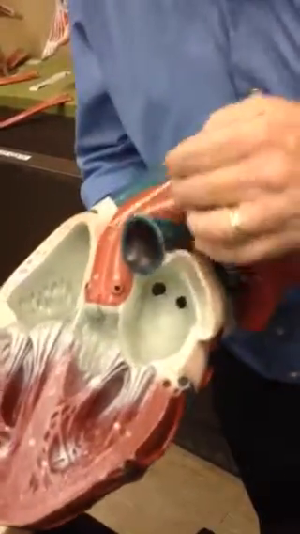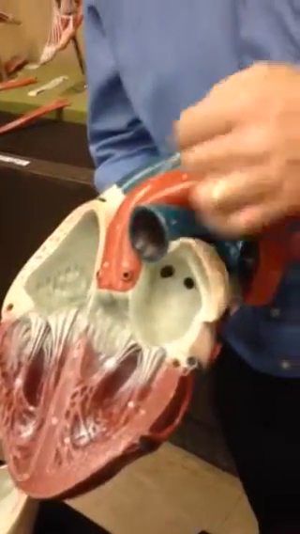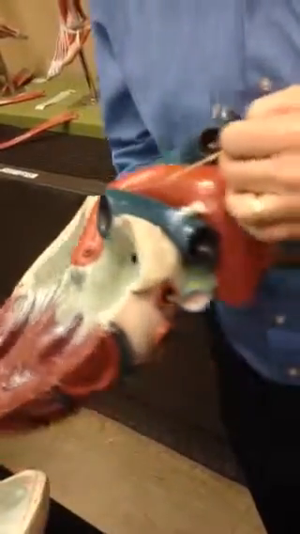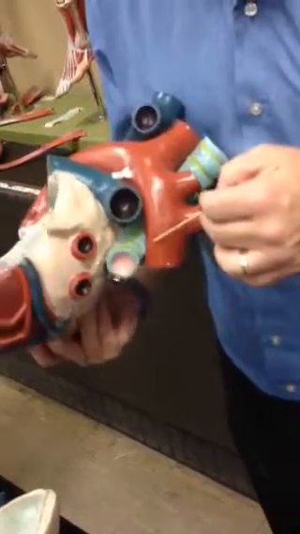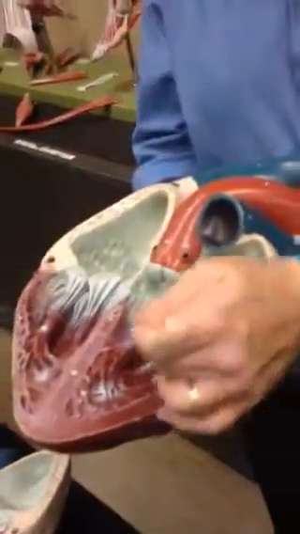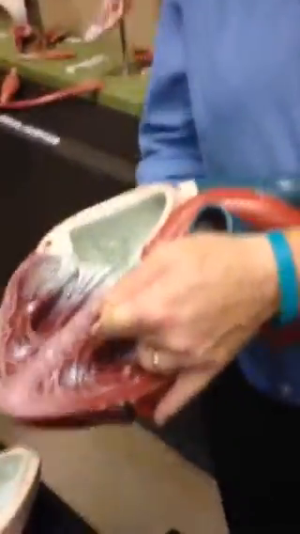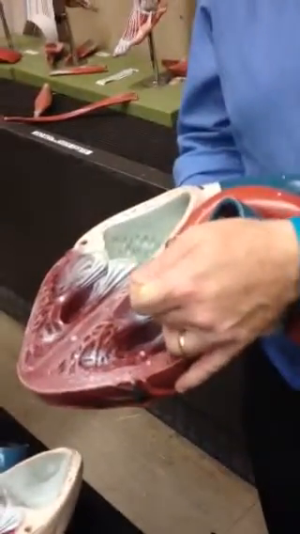We look and we see here is the aorta. This is the ascending. This is the arch. And then we have the beginning of the descending aorta here. Going from the left ventricle into the aorta is a semilunar valve here.